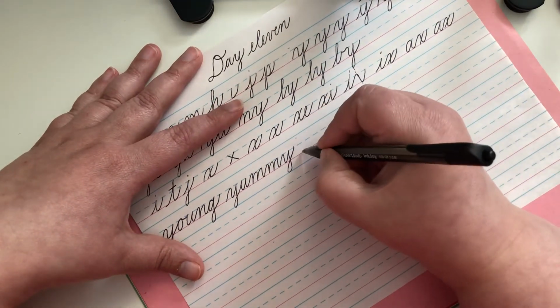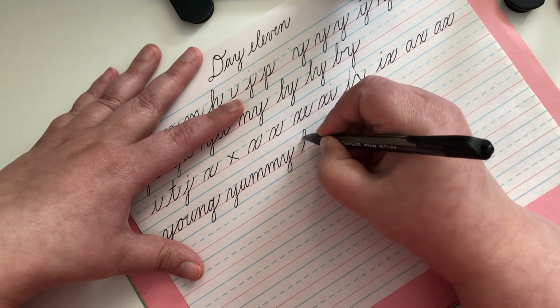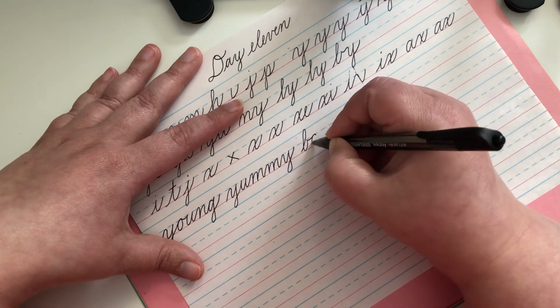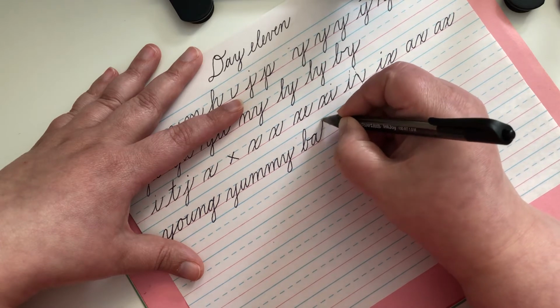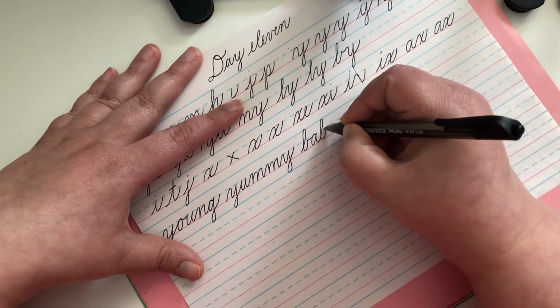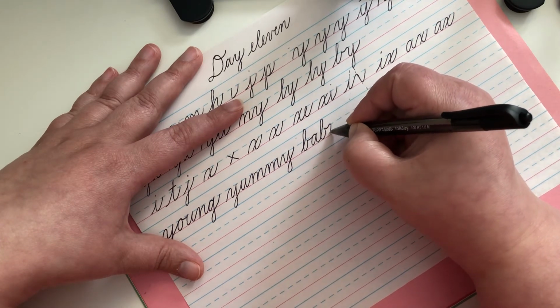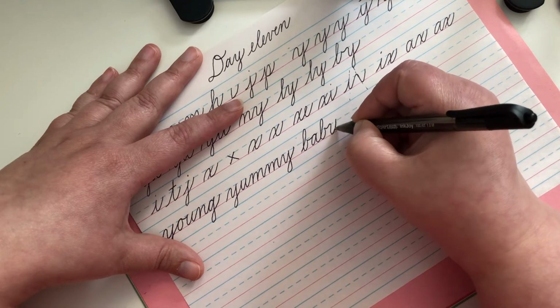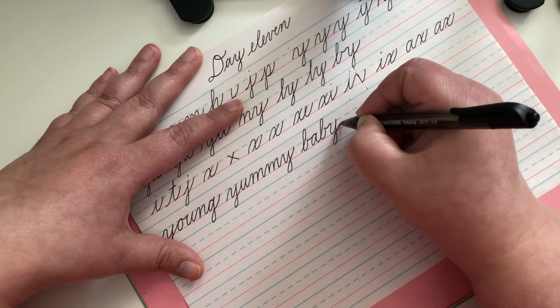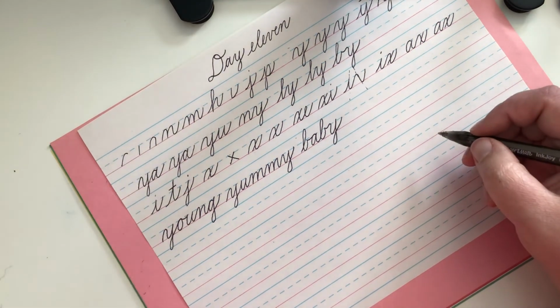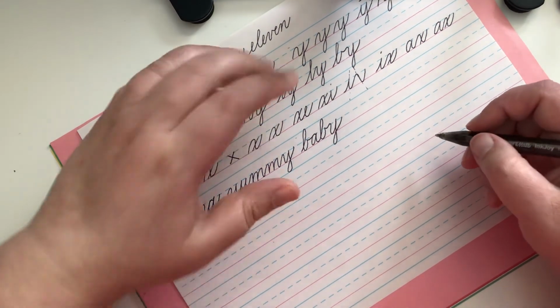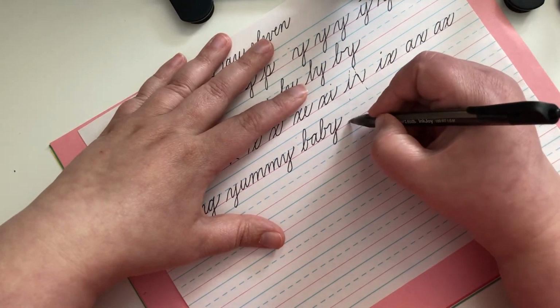How about baby? Because that will have us connecting from a check stroke to an undercurve, slant, long slant, loop back. Beauty.